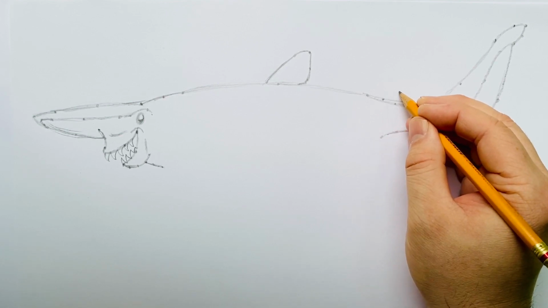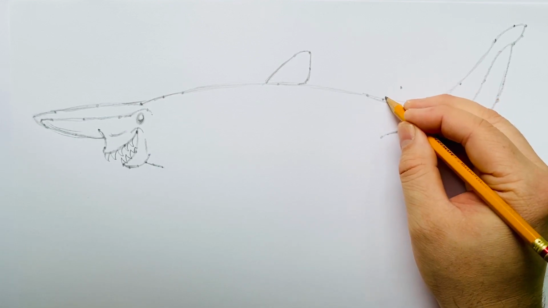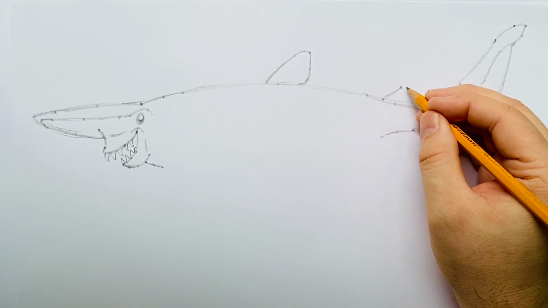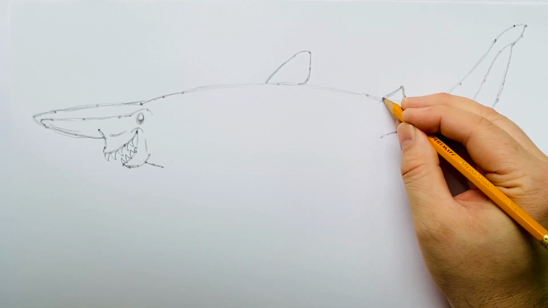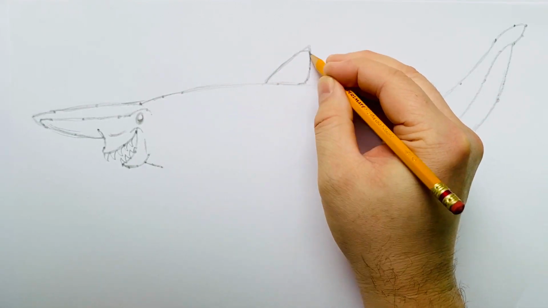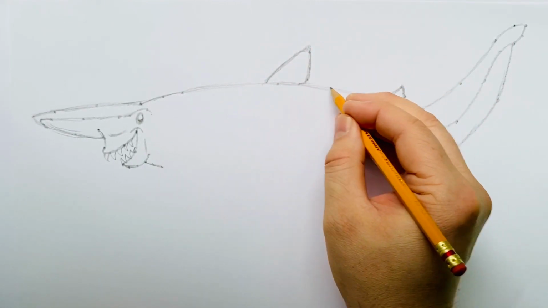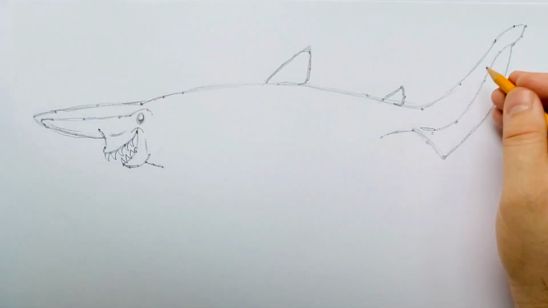So we'll go ahead and put the back fin here. Another small fin here. So bring a dot there, dot there, dot there, round it off. And there we go, we've got another one of those back fins there. So we've got our top fin, the dorsal fin, then coming back, and then again, we've got this big tail fin here.